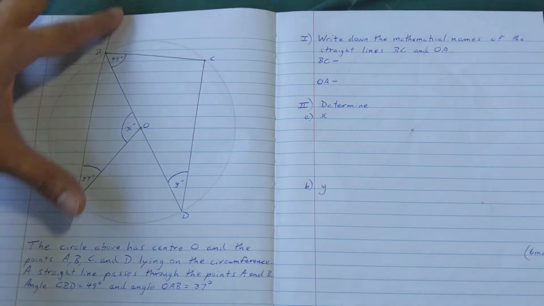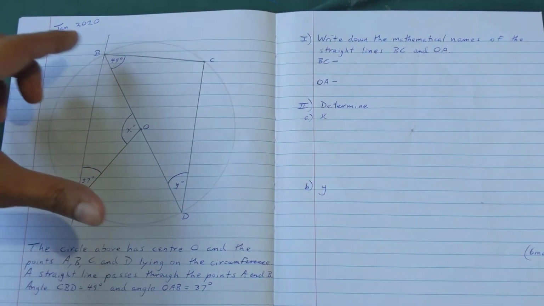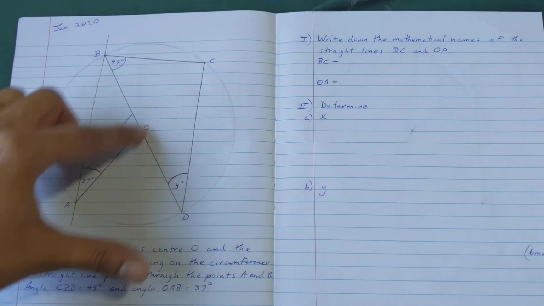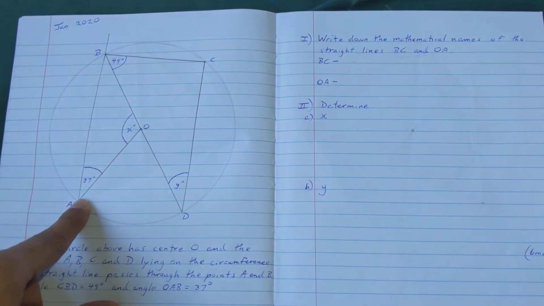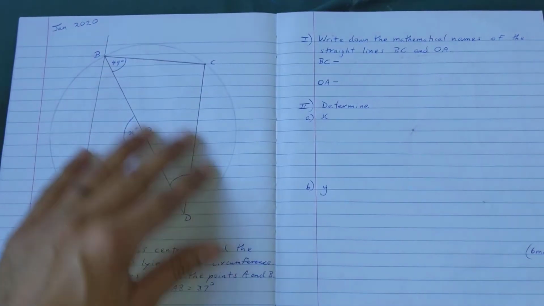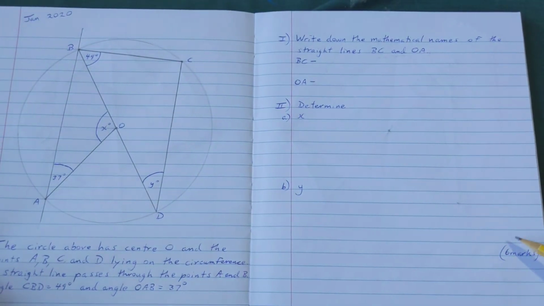Right, so this is not a tangent because it cuts through the circle. Angle CBD is 49. Angle OAB is 37. So those are the different points that we have. Now that I have my diagram, let me look at what they were asking for. Again, 6 marks if you notice.